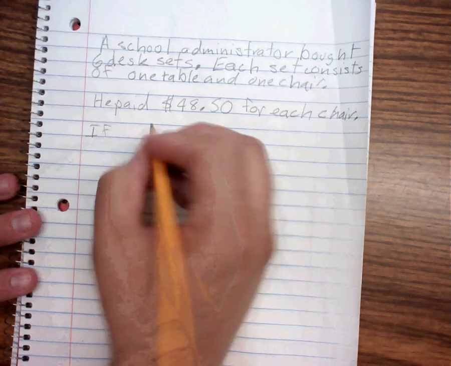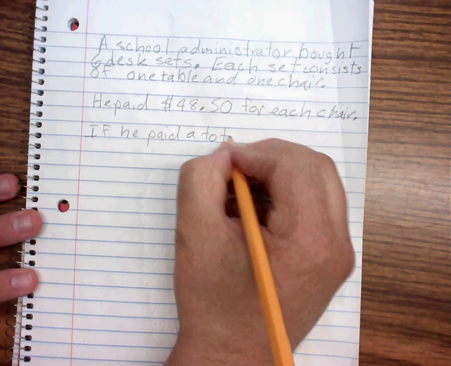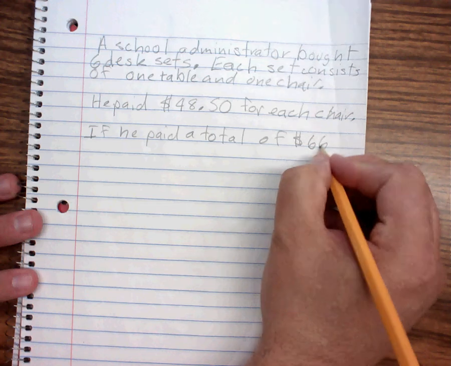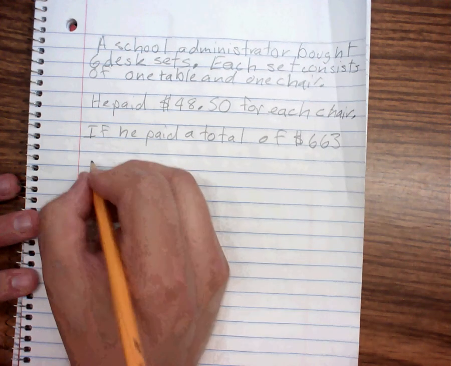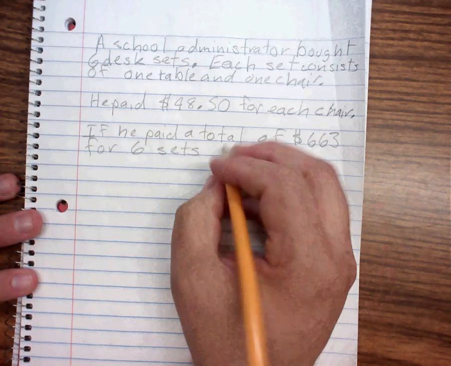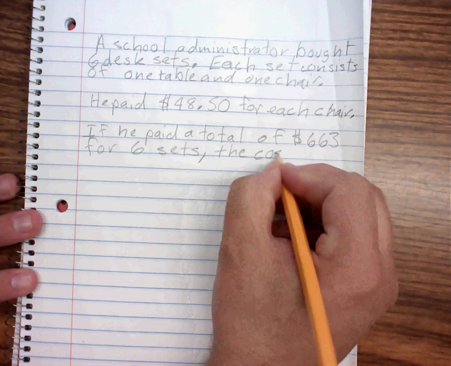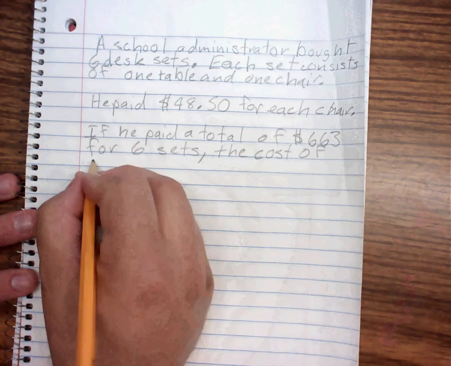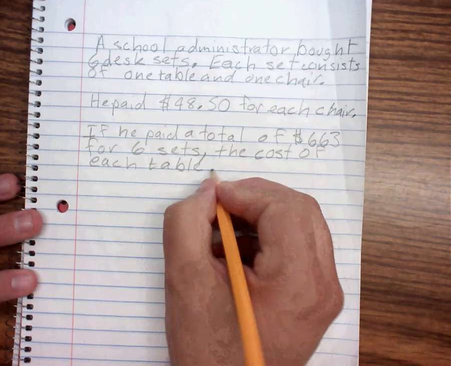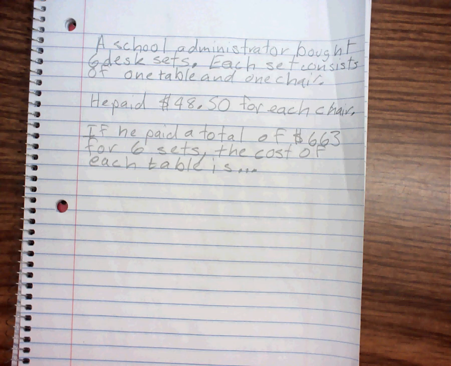Here's the question. If he paid a total of $663 for 6 sets, the cost of each table is, so we got to figure out what the cost of each table is.